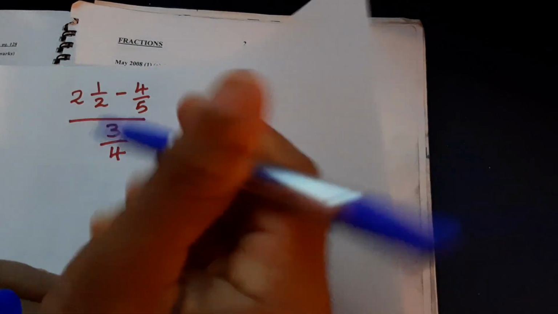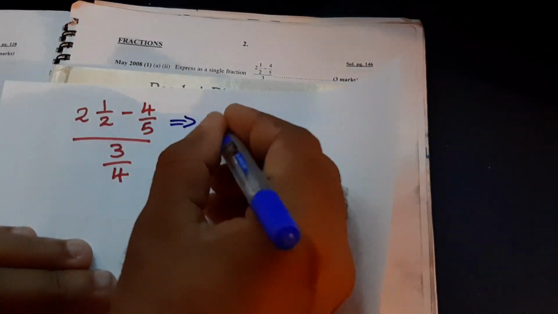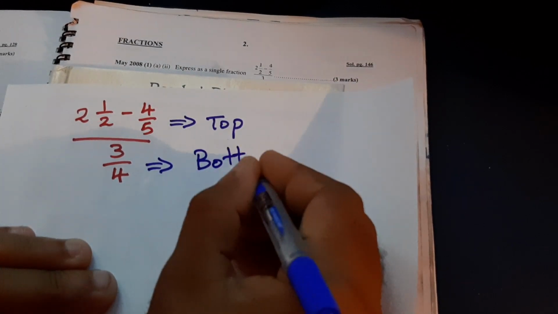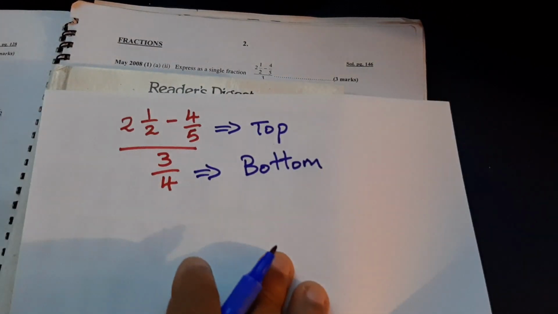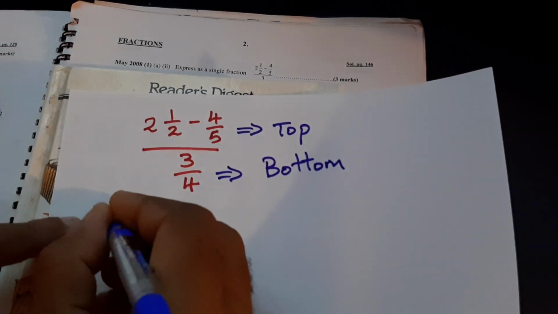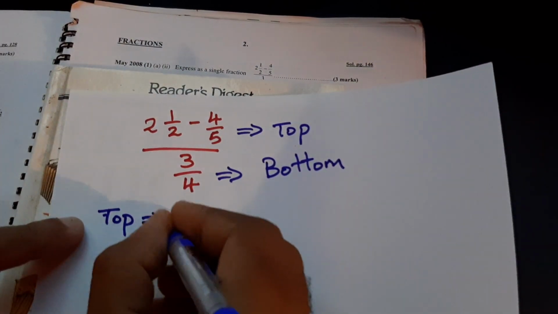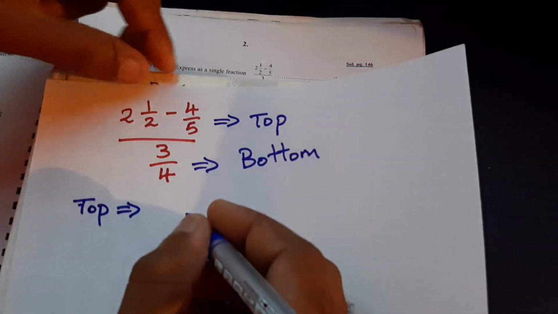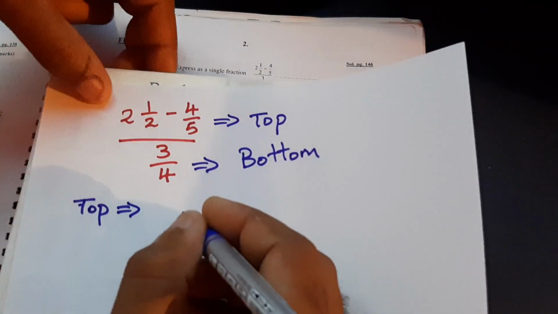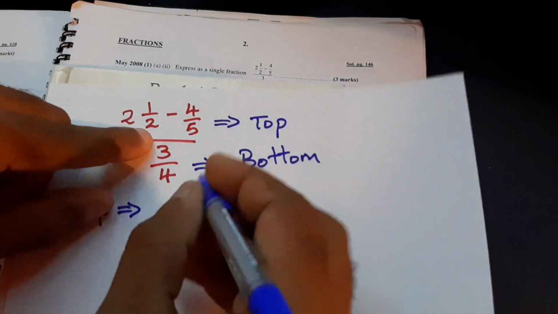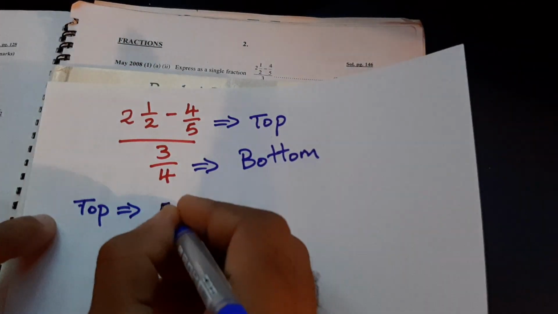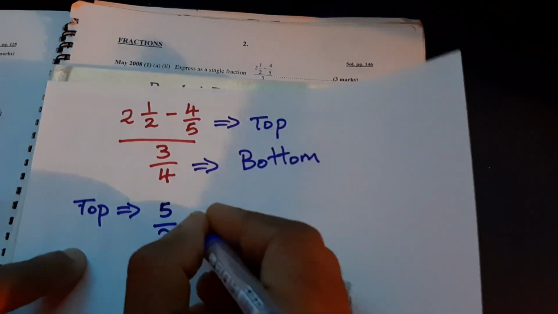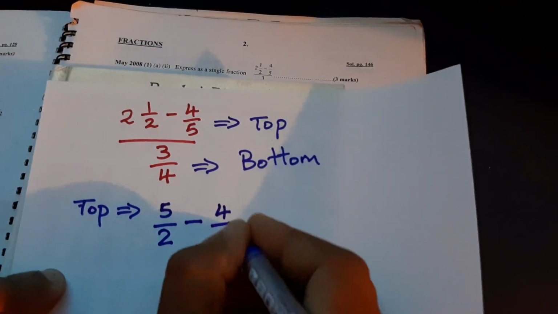So remember, I'm going to label what I have. So with this fraction, we have a top and we have a bottom. So what am I going to do? I'm going to work the top first. So I'm indicating the section that I'm going to work first, so top. So with the top, I'm going to change the mixed numbers to improper fractions. So I'm going to have 2 times 2, which is 4, plus 1. That's going to give me 5 over 2 minus 4 over 5.